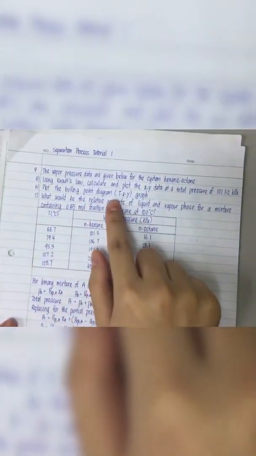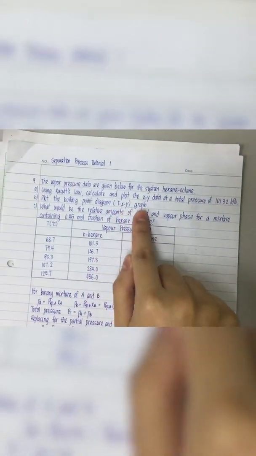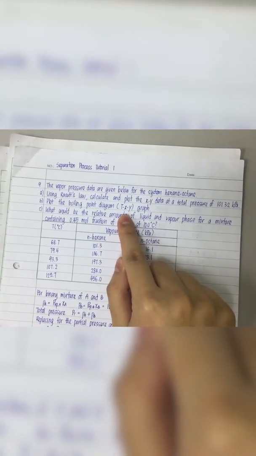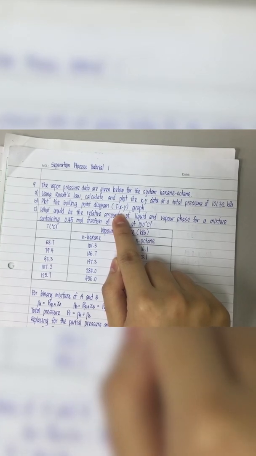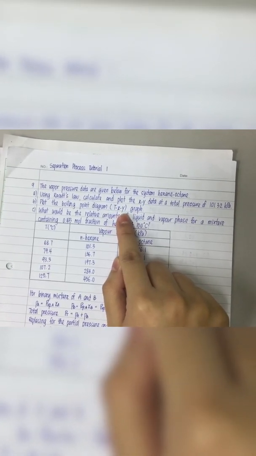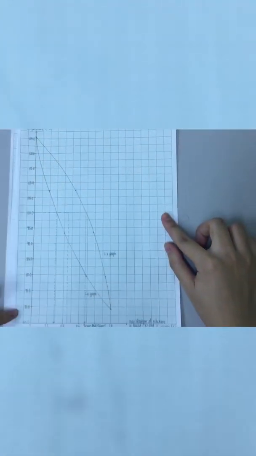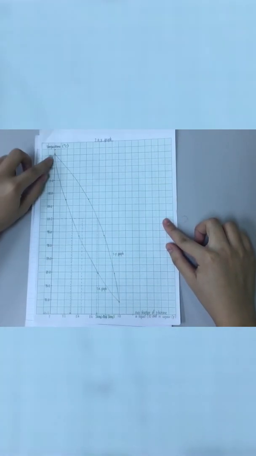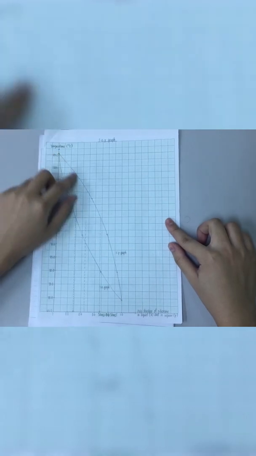Next, we will need to plot the boiling point diagram, the T-x-y graph, where T is the temperature, x is the mole fraction of n-hexane in liquid phase, and y is the mole fraction of n-hexane in vapor phase. This would be the given graph, where this is the temperature, and this is the mole fraction of n-hexane in liquid and in vapor. This would be the T-x graph, and this would be the T-y graph.